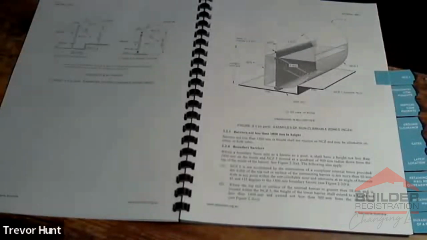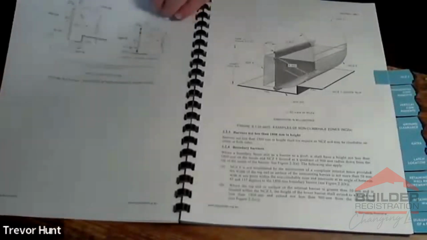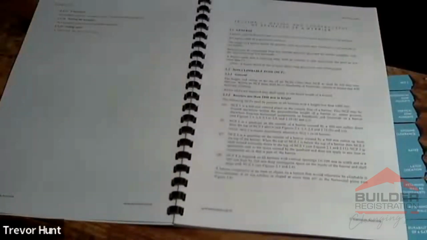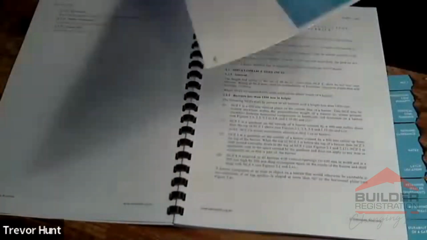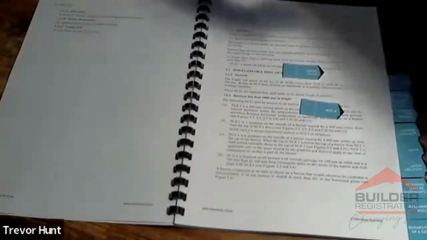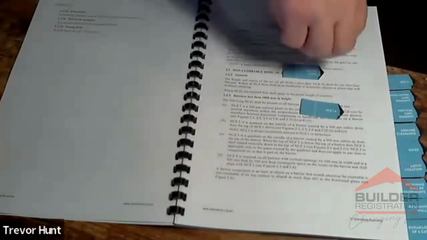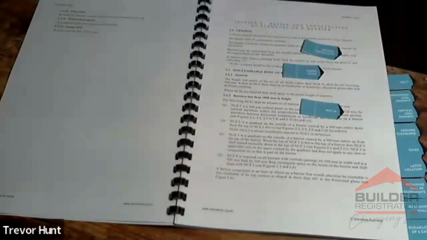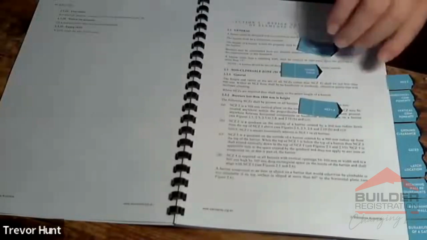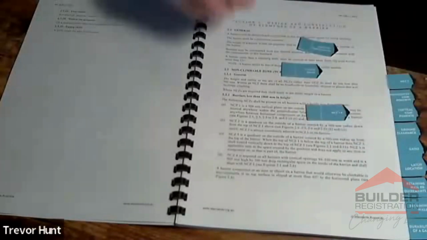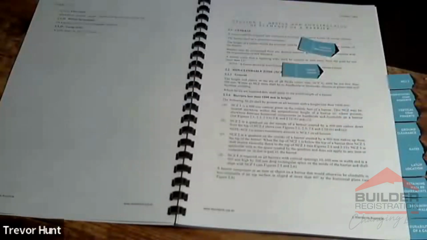Okay, after NCZ5, we're going to page 7, and we've got 3 tabs on page 7. We've got NCZ 1 to 4, young child, and our pool fence height latch.